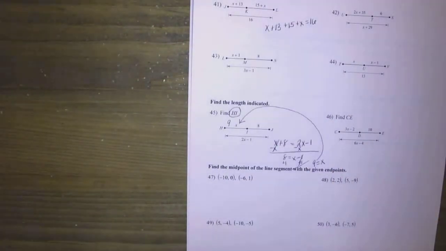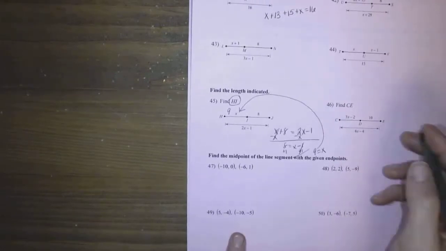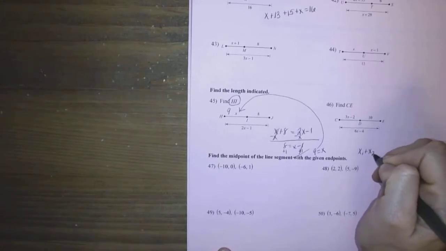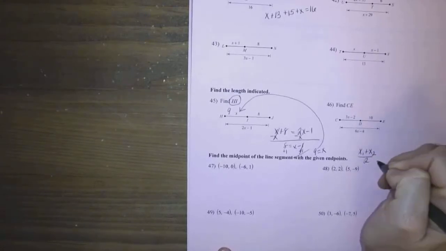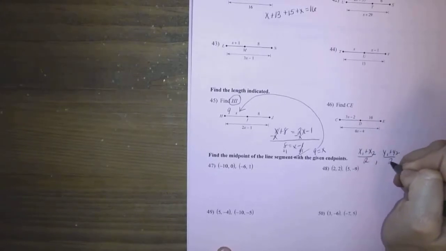Okay, the next one I want to do is 47. Find the midpoint of the line segment. Midpoint is the average. It is the middle between 2 points. To find an average of two things, you add the two things and divide by 2. And you also add the two y's and divide by 2.